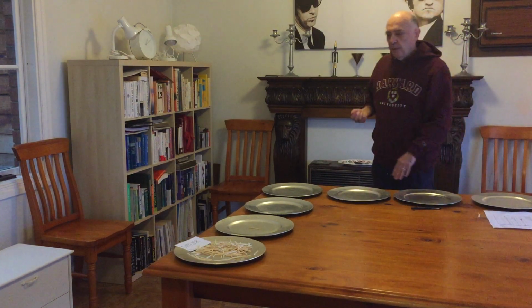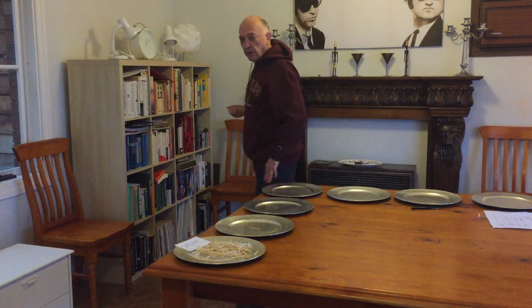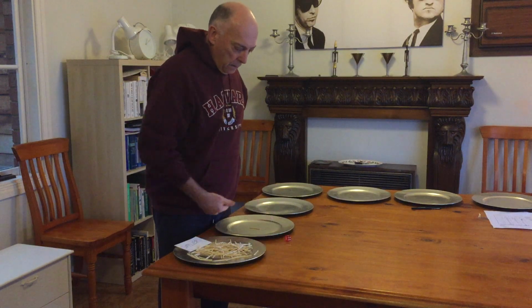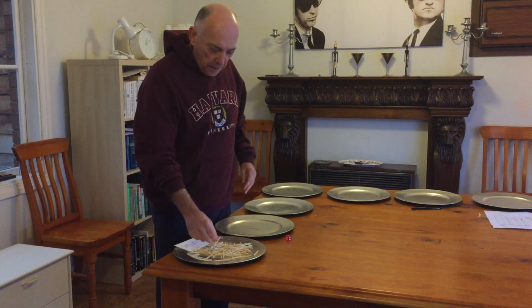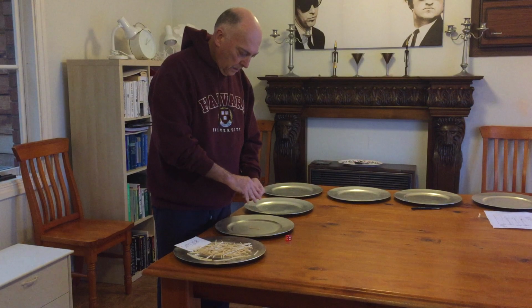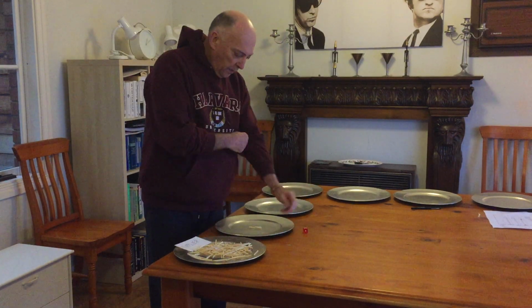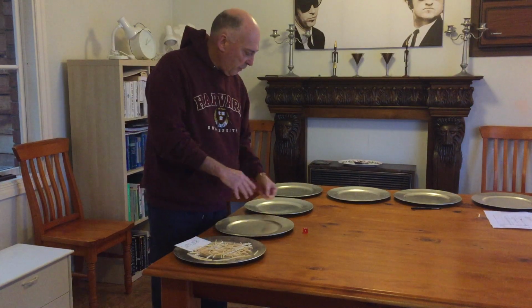So then we kick off again, it's the second cycle. I throw in a 1, so that's 3. I throw in a 5, so that's 4. So all 4 of these move on.